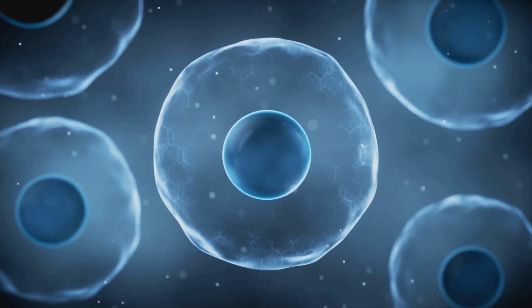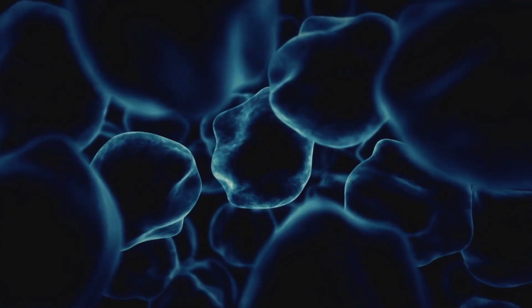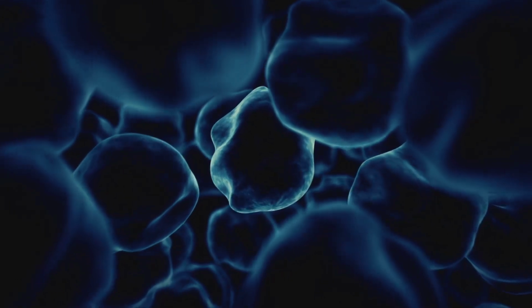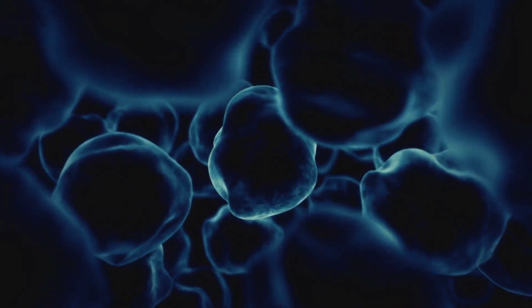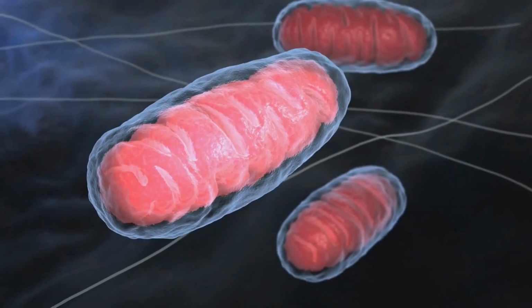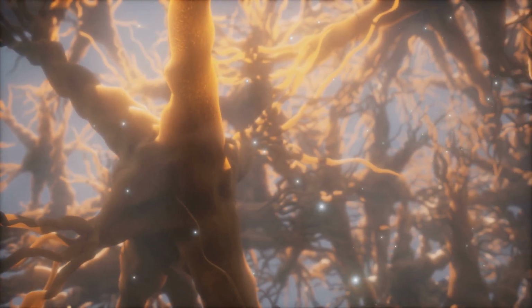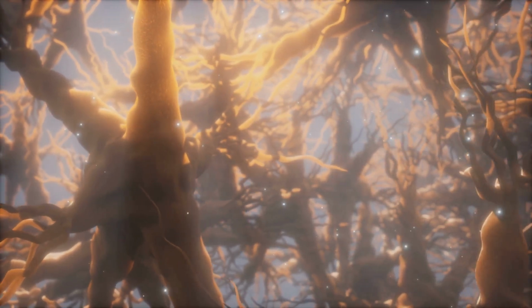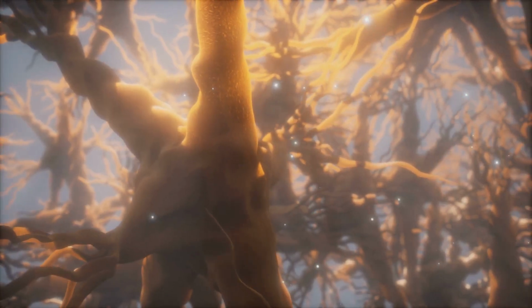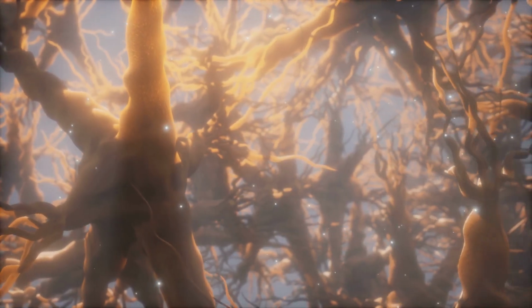This protein pump is found in the membrane of virtually all animal cells. It actively pumps 3 sodium ions out of the cell for every 2 potassium ions it pumps in. This process requires energy, which is supplied by breaking down a molecule of adenosine triphosphate. By constantly working, this pump maintains the high concentration of potassium inside the cell and the high concentration of sodium outside, which is essential for nerve impulses and muscle function.